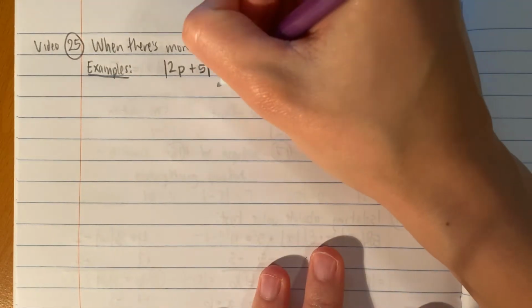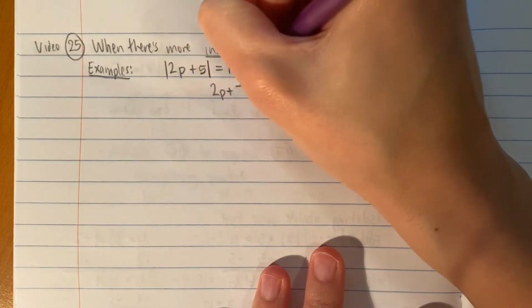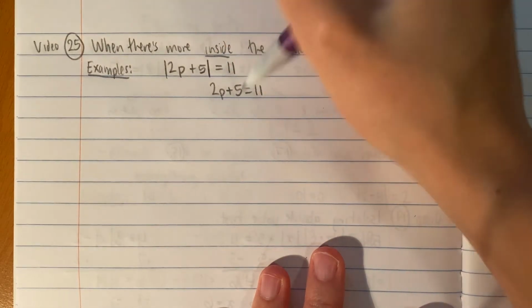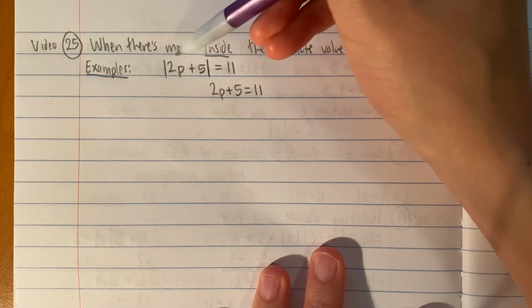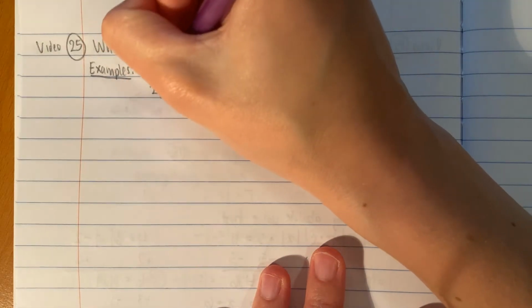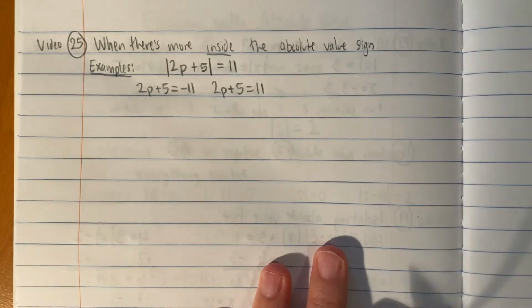Because if everything inside, so that's 2p plus 5 equals 11, then I'll solve and I'll figure out what p would have to be for this all to equal 11. But the other possibility is that p is some number where all of that junk inside there equals negative 11. And then the absolute value comes along and makes it positive.